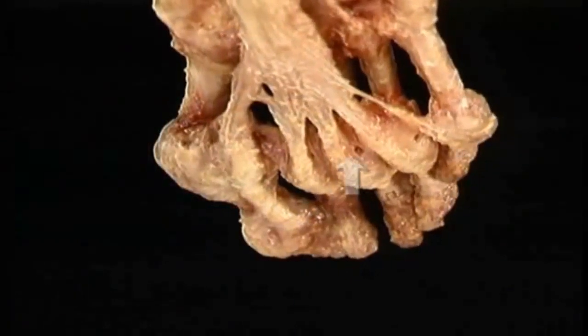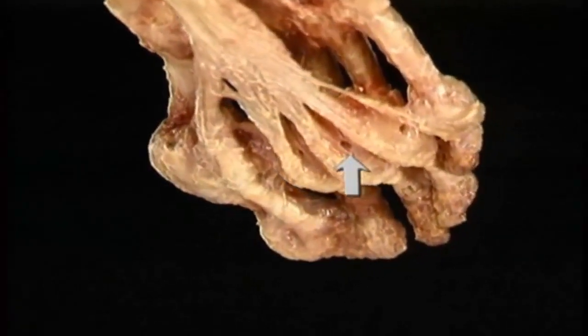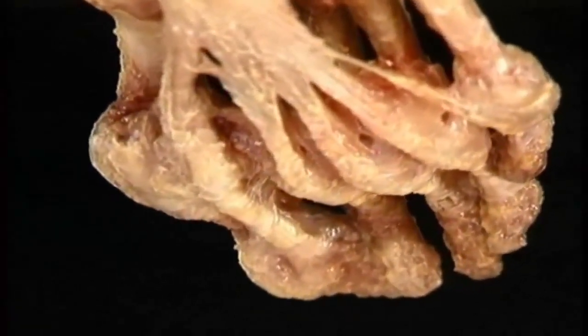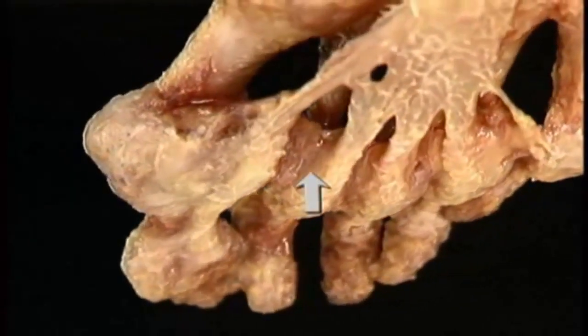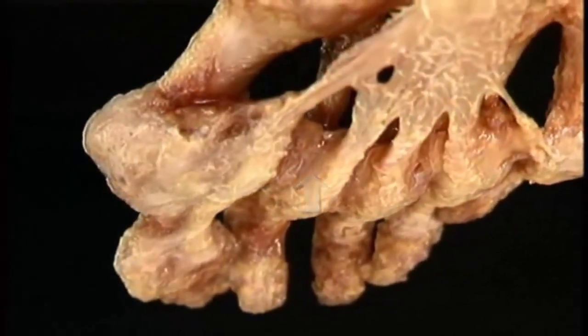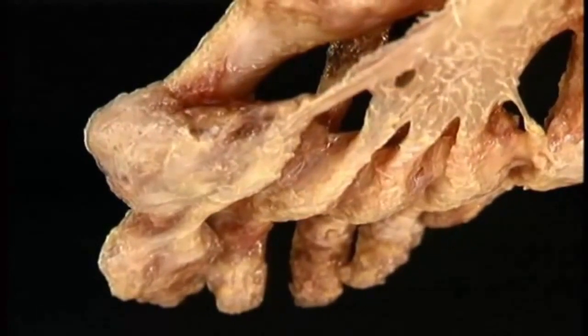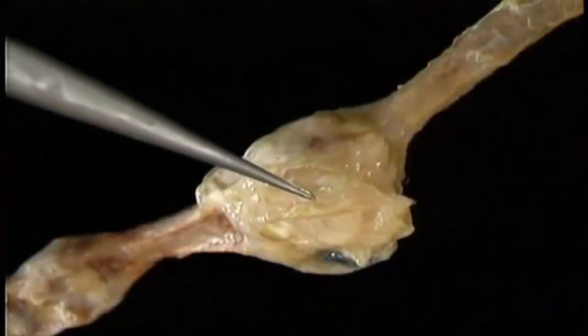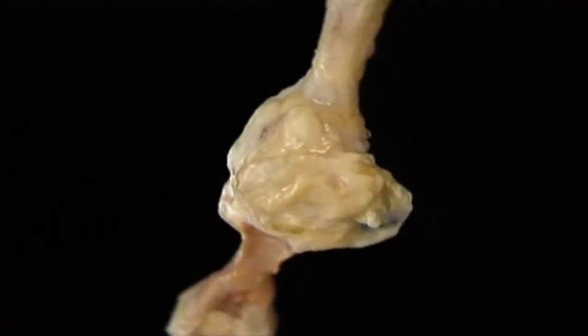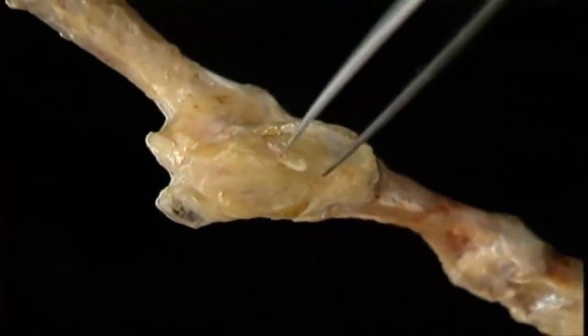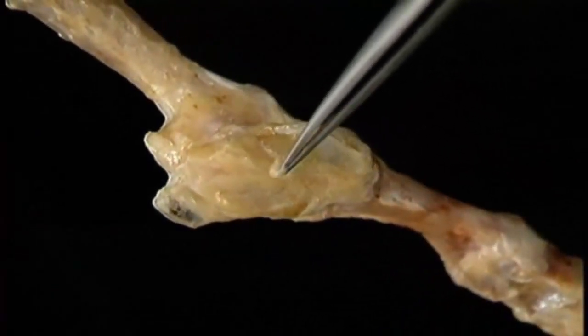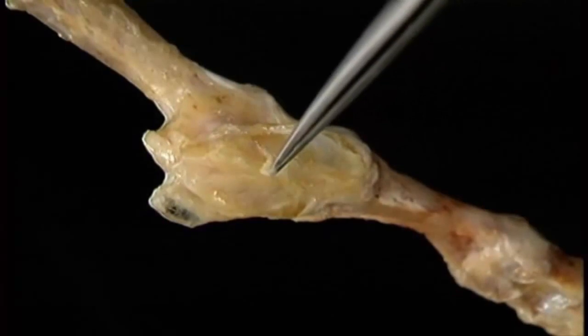Now that we've looked at the MP joints and the structures around them, let's go back to the plantar aponeurosis and see how it's inserted. As we've seen, each division of the aponeurosis gives rise to two slips. These lie on each side of the flexor tendons. The two slips are inserted here and here on each side of the plantar ligament of the MP joint.